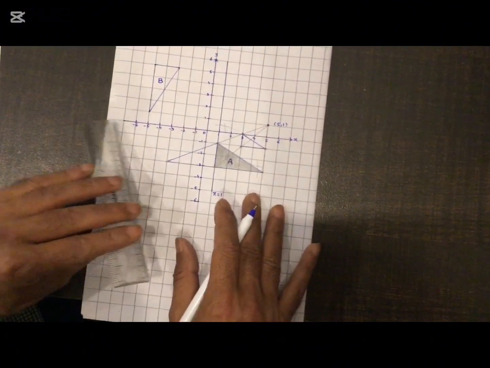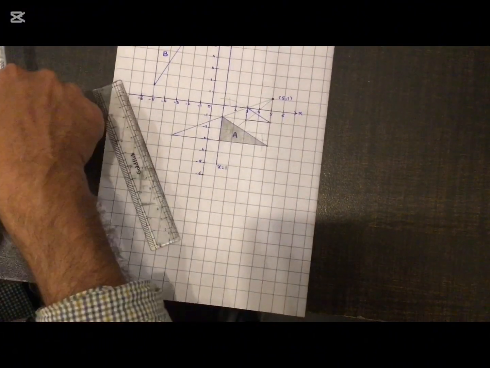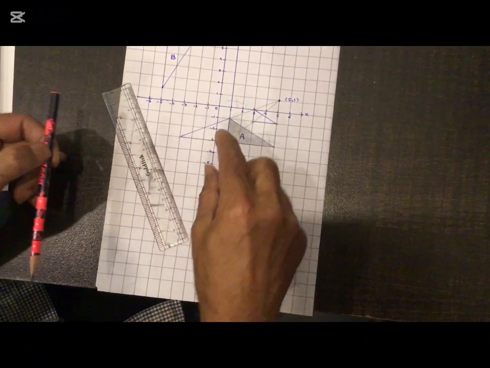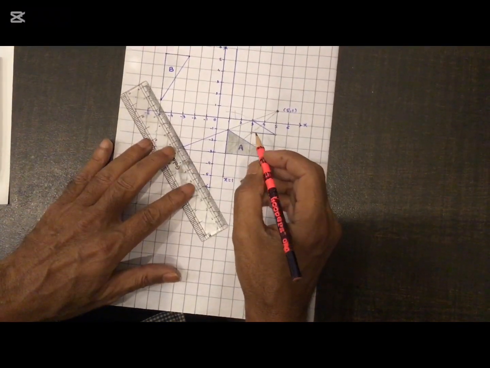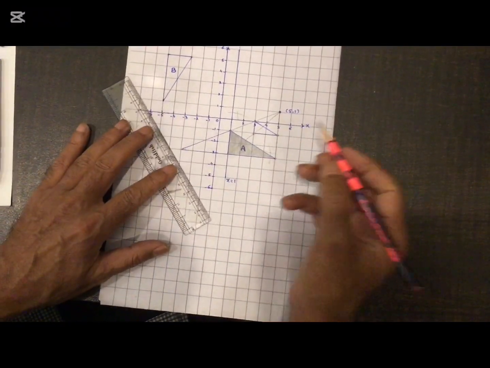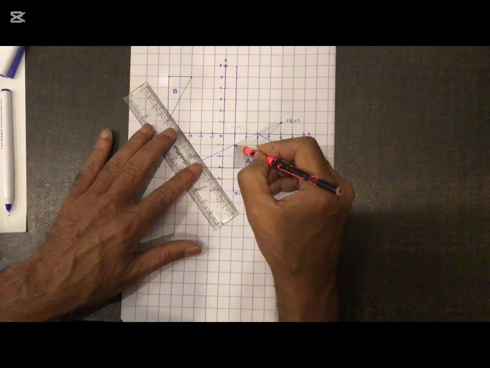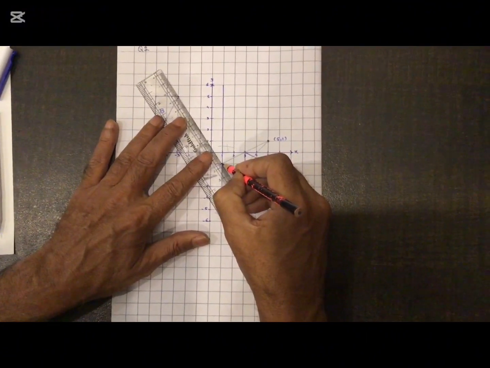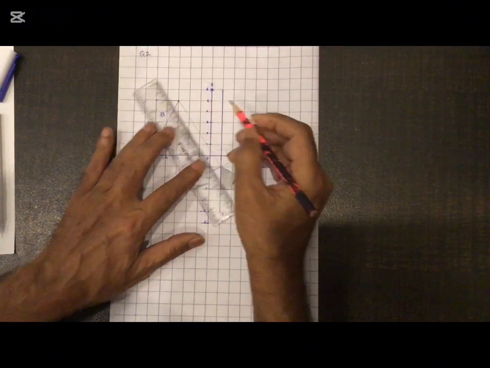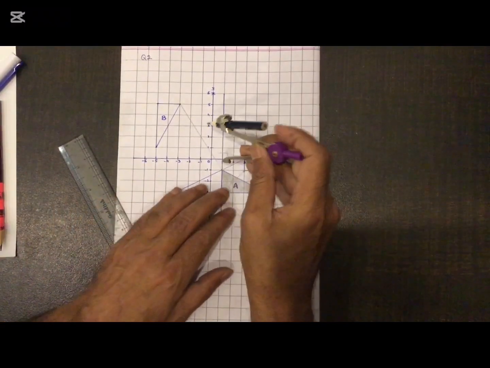Now we have to find the center of rotation and the angle of rotation. We already know the angle. To find the center of rotation, join any two corresponding points. Draw their perpendicular bisectors.